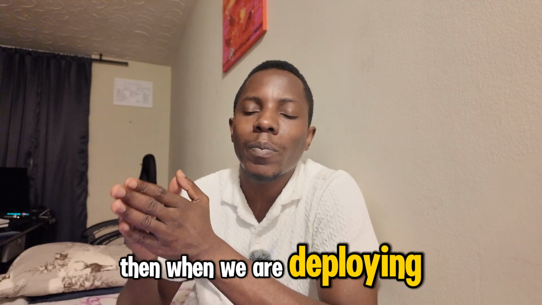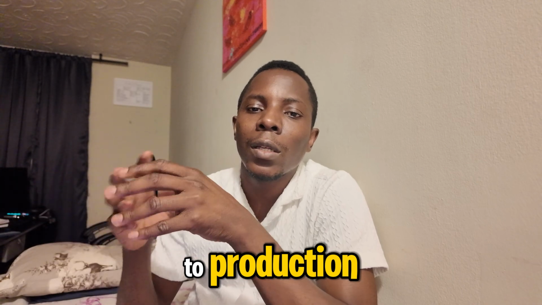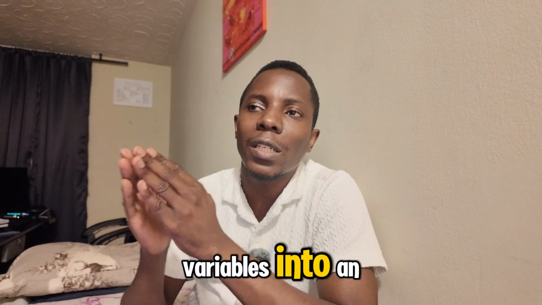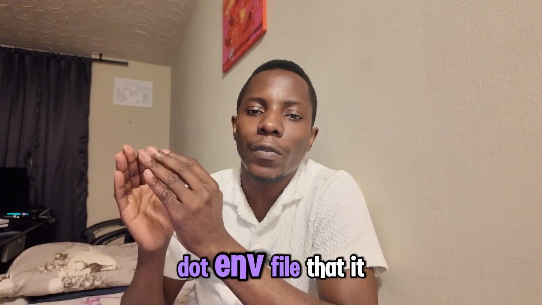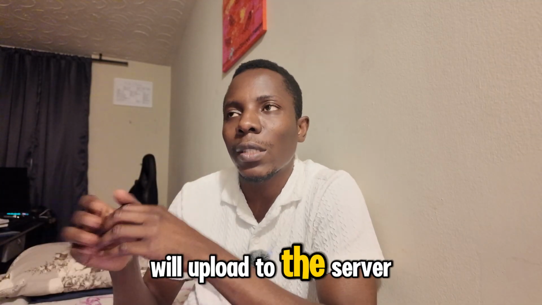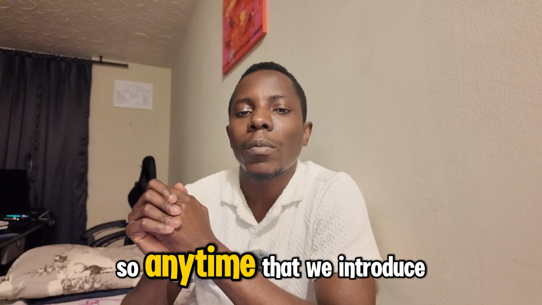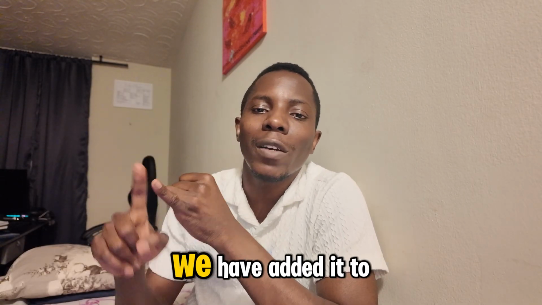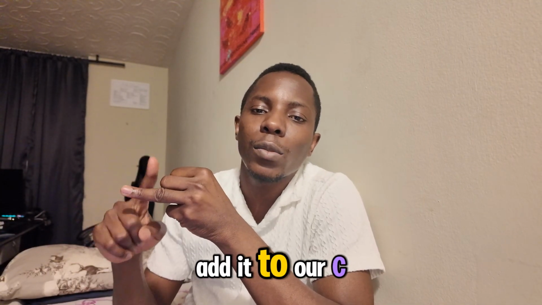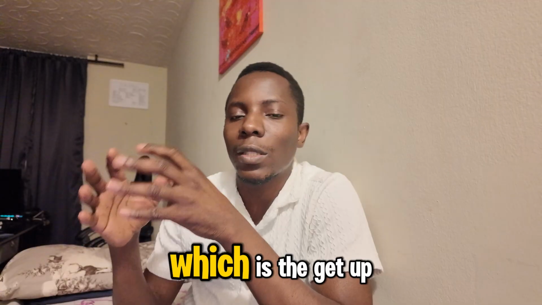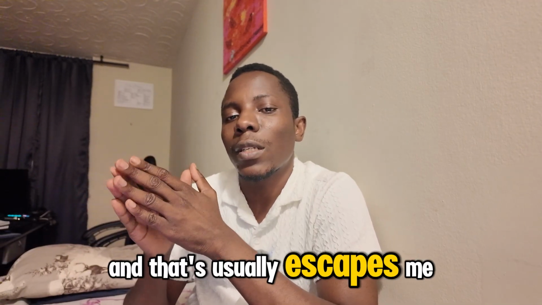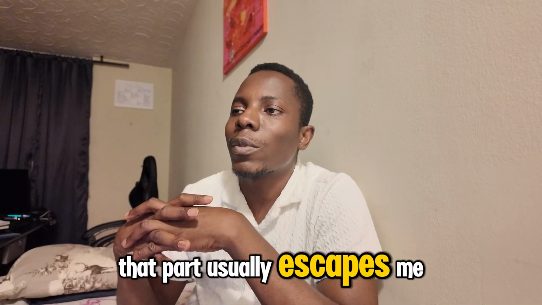Then when we are deploying to production, the GitHub Actions will combine all these environment variables into an .env file that it will upload to the server. So anytime that we introduce a new environment variable, we have to make sure we have added it to GitHub Secrets. Then we have to also add it to our CI/CD pipeline, which is the GitHub Actions code. And that easily escapes me. That part easily escapes me.